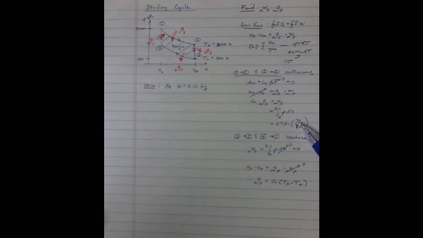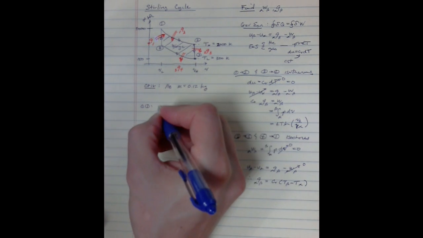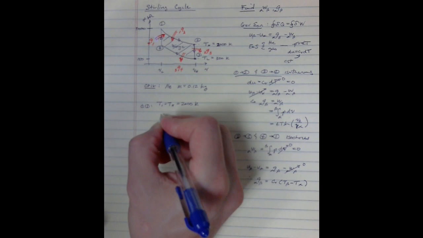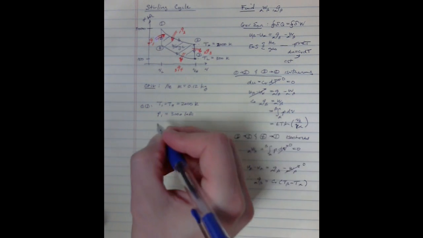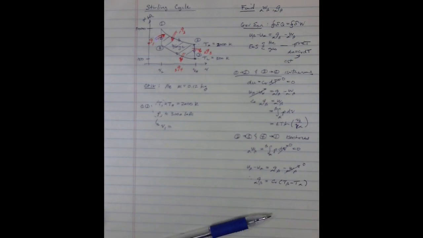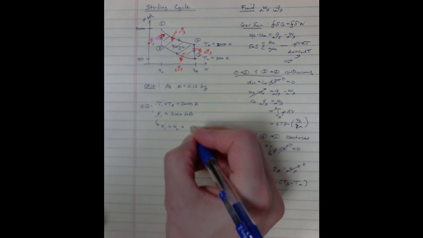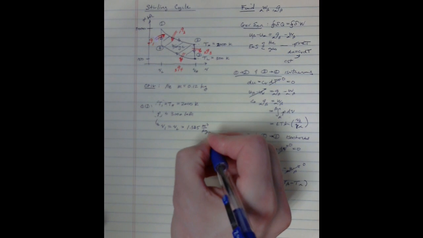What's really missing is our volumes. We don't know VL and VH. What we do know is that at state 1, we have the pressure and temperature. So T1 is equal to TH is equal to 2000 Kelvin. P1 is equal to 3000 kPa. And so we can find V1 using RT over P, and if we just plug those in, we find that V1, which is equal to V low, is just going to be 1.3846. So we'll round this up to 1.385 meters cubed per kilogram.